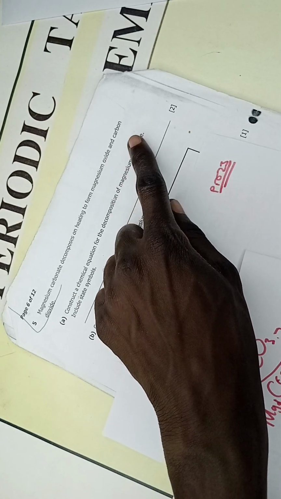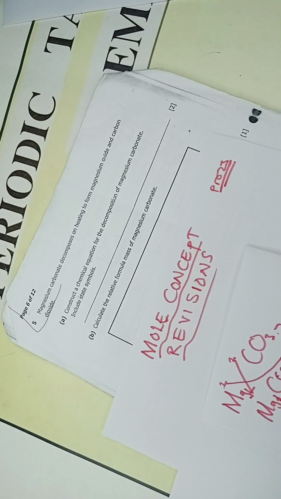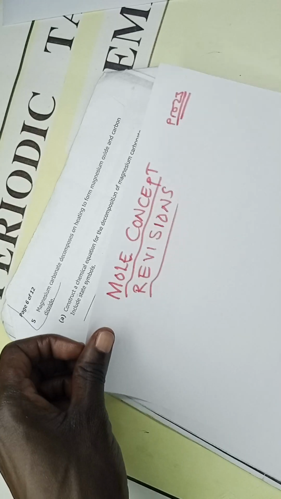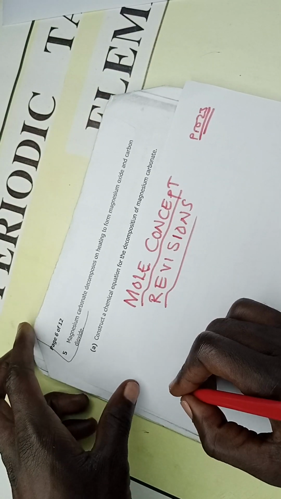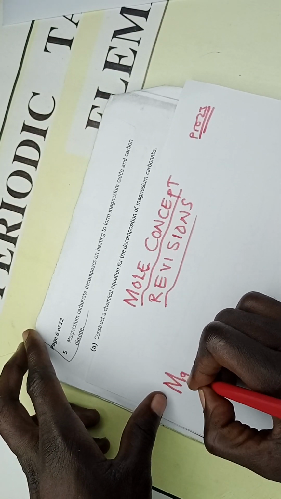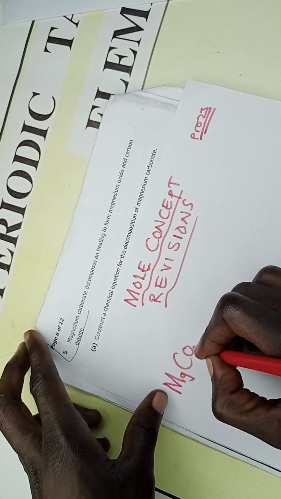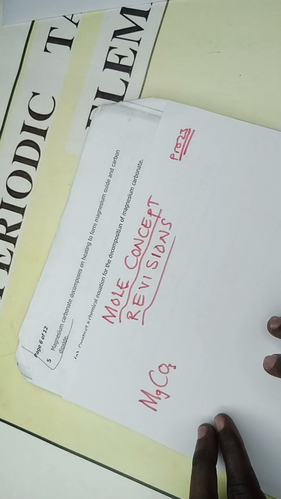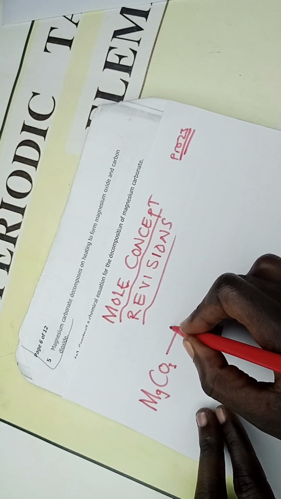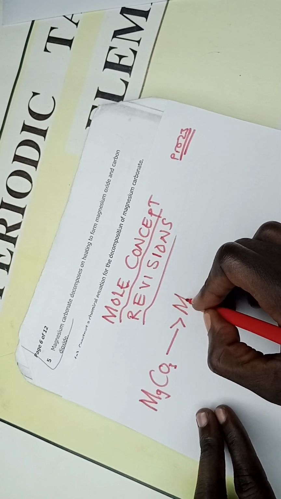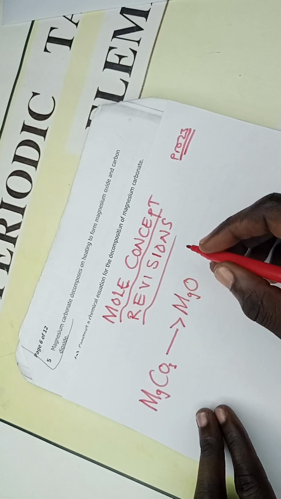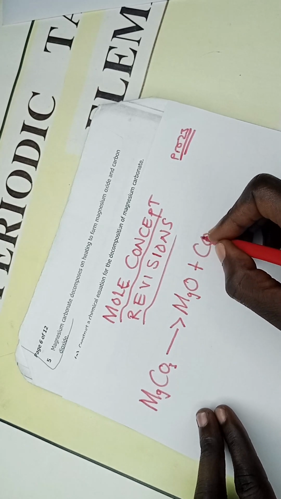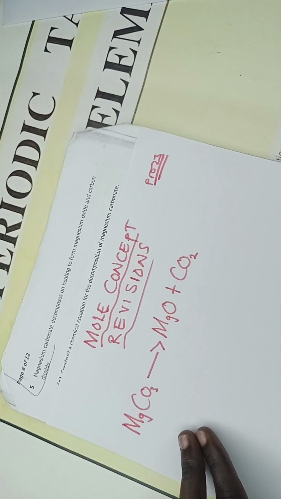Now we're going to write the equation to show the decomposition of magnesium carbonate into magnesium oxide and carbon dioxide. The equation will look like this. Magnesium carbonate, mind you, is not reacting with anything, it is simply decomposing. So magnesium carbonate decomposes into magnesium oxide, like that, plus carbon dioxide, CO2.